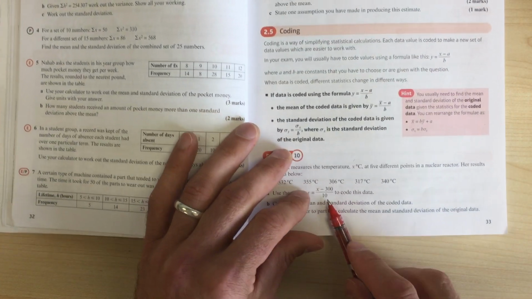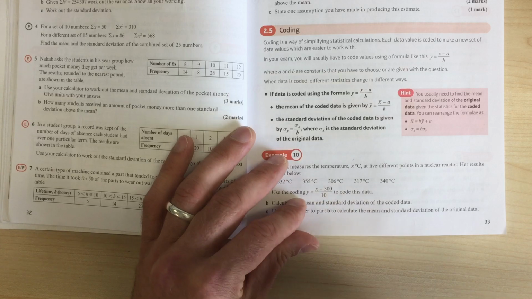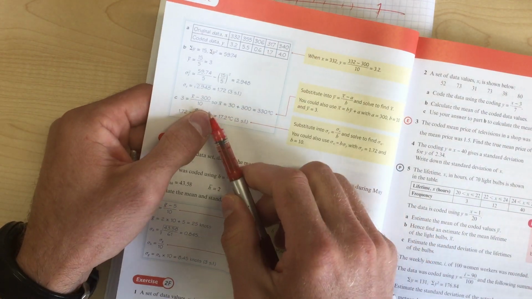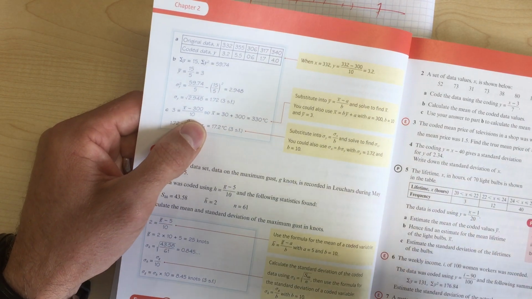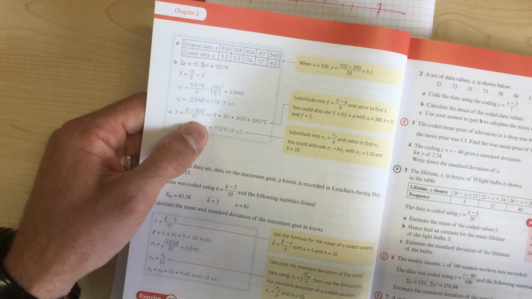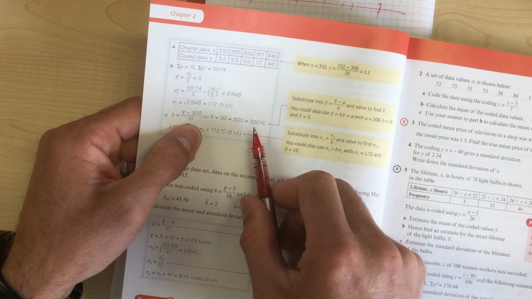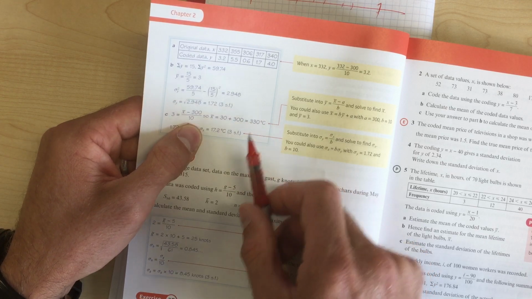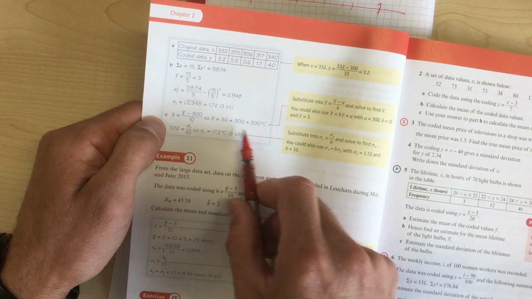Well, when I took away, with the coding, when I took away 300, that affected the average. When I divided by 10, that affected the average. So how did it affect the average? Well, when I took away 300, I took 300 off the average. When I divided by 10, I divided the average by 10. So if I go the other way around, I take the average of the Y bar and times by 10 and add 300, I get the average of the X data. In other words, I can solve this equation, and that gives me the average of the X data.